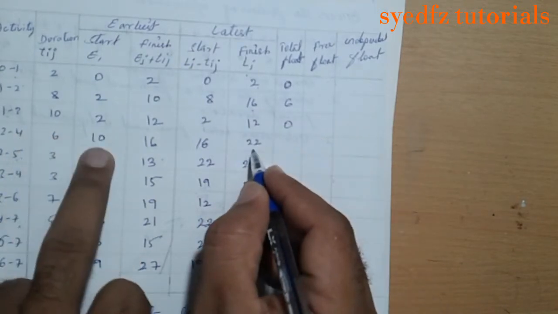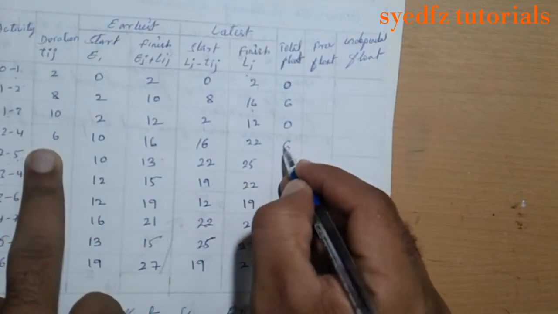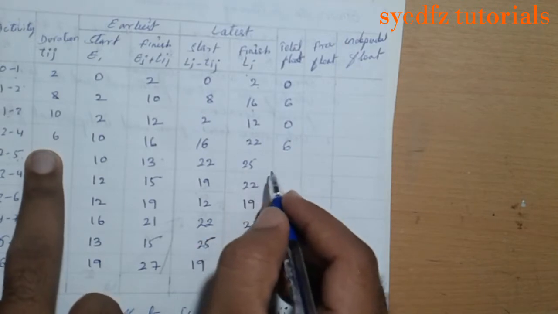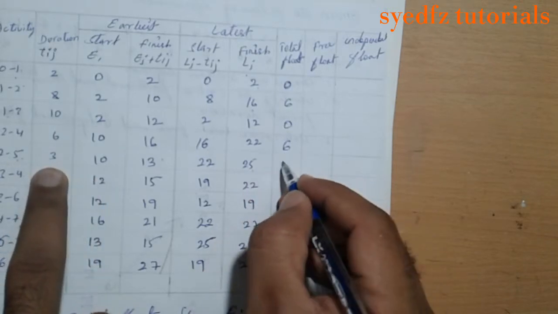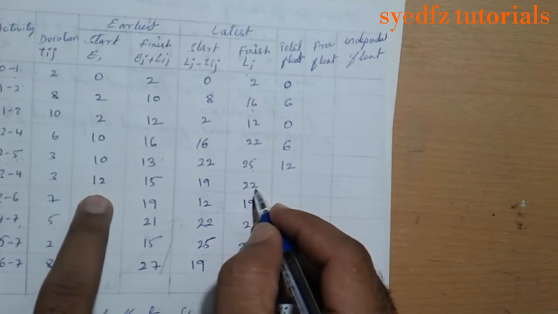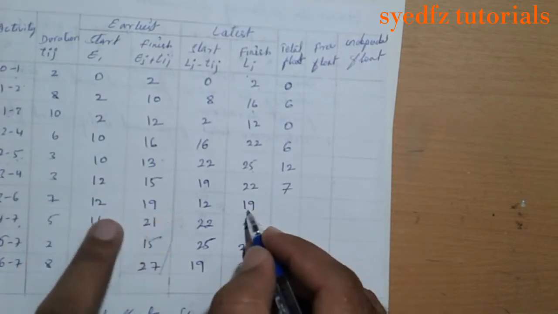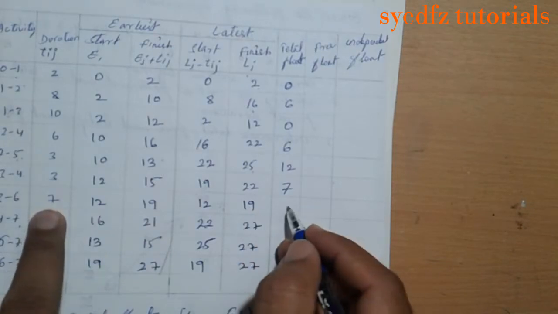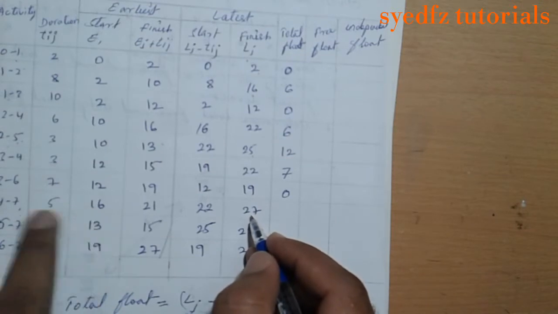22 minus 10 is 12. 12 minus 6, 6. 25 minus 10, okay, 15. 15 minus 3, 12. 22 minus 12, 10. 10 minus 3, 7. 19 minus 12, 7. 7 minus 7, 0. 27 minus 16, 11. 11 minus 5, 6.